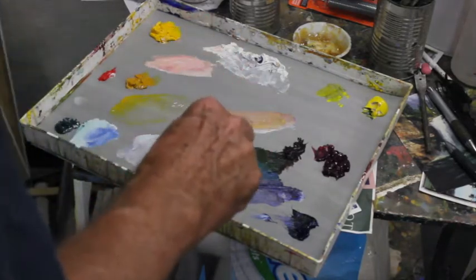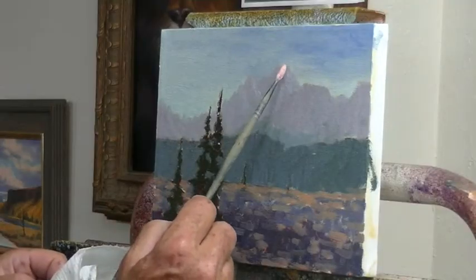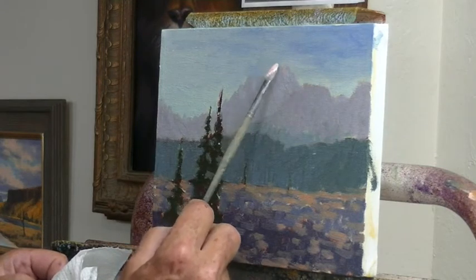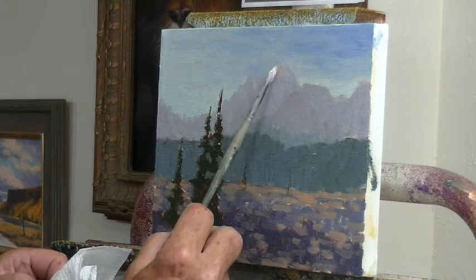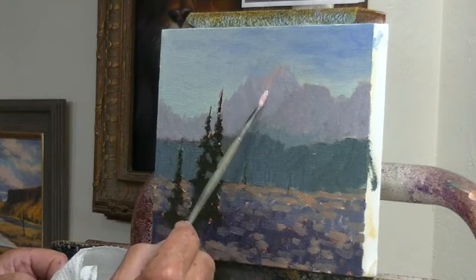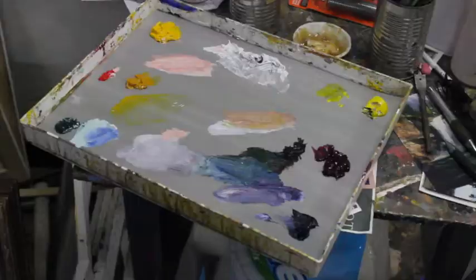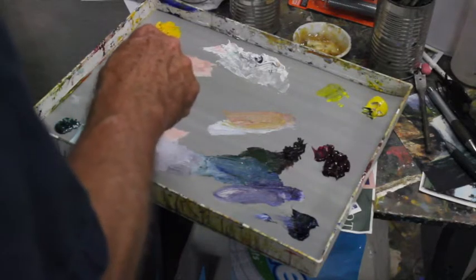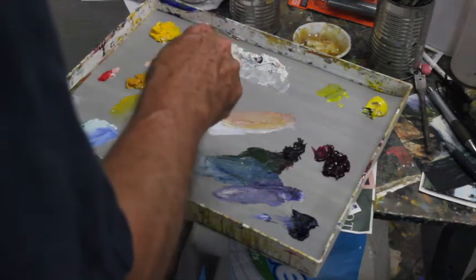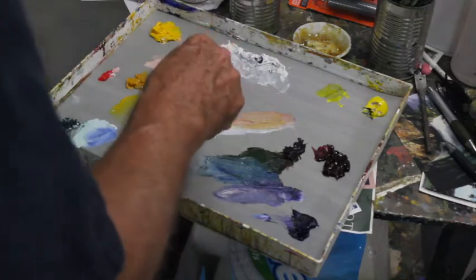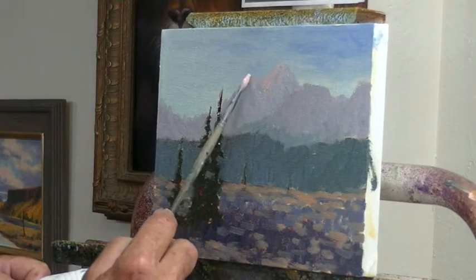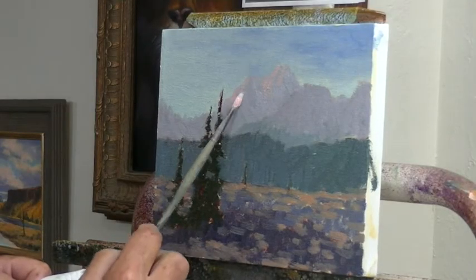Okay, so I want light to hit these mountains from the left. So what I'm going to do here is take this warm color, and I don't know if you can see it, it needs to be a little lighter, I think. But these slopes that are going downhill to the left, the light is hitting them. Can you see the warmth that's hitting that mountain?